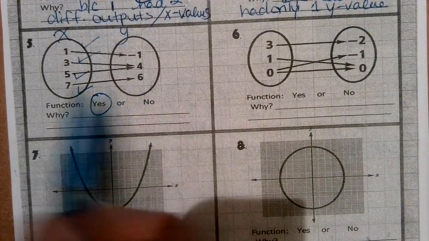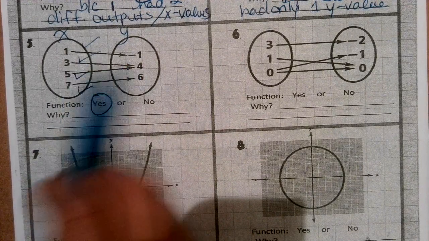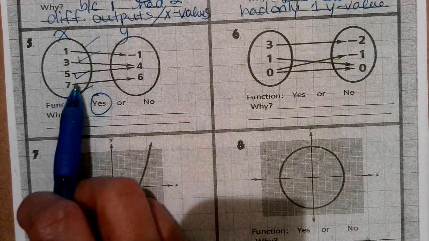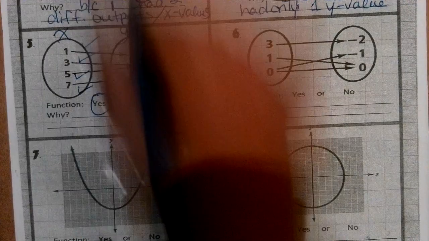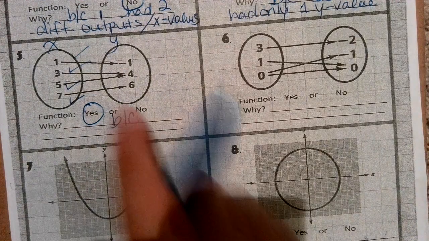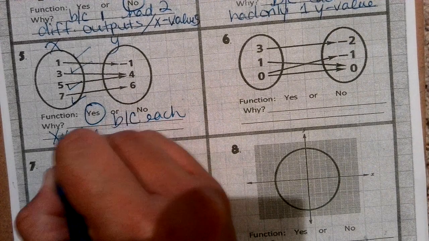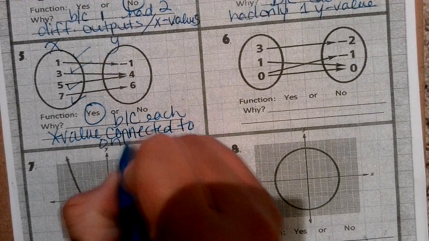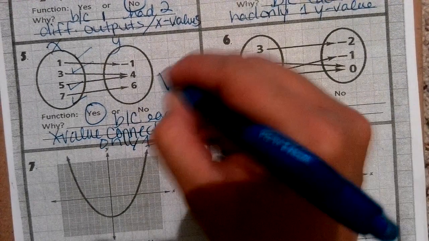Or think about it like teachers. This teacher can go to that room, yay. This teacher can go to that room, yay. This teacher can go to that room, yep, sure can. There can be 2 at one room. And then this teacher can go to a separate room. So it's a function because, let me press pause real quick. So this is a function because each x value connected to only one y value. So yes, this is a function.